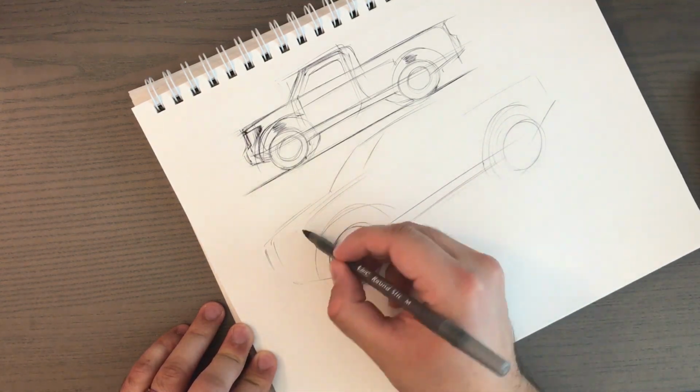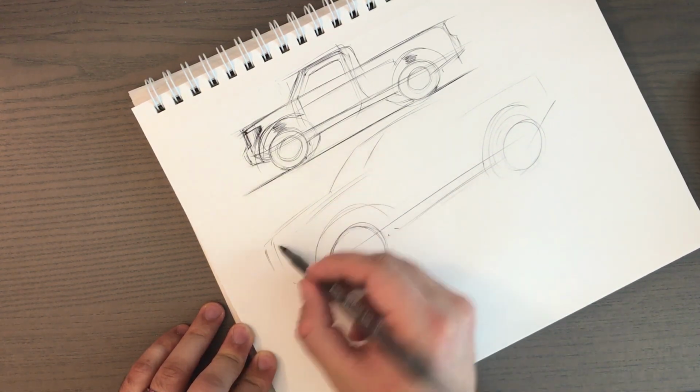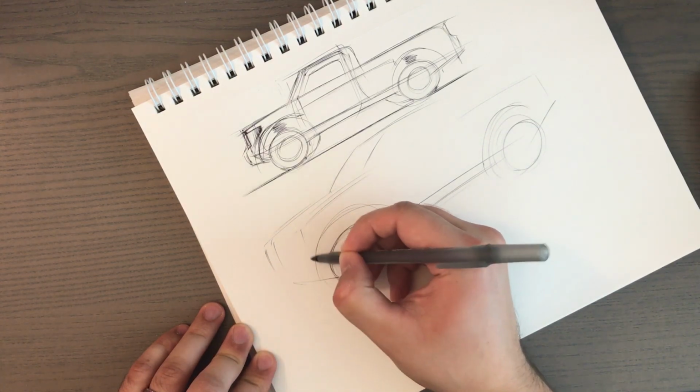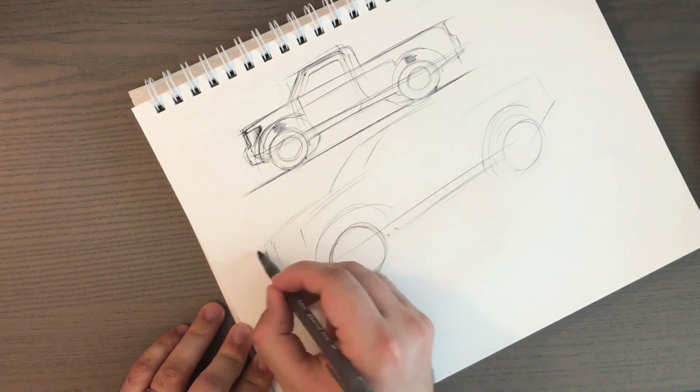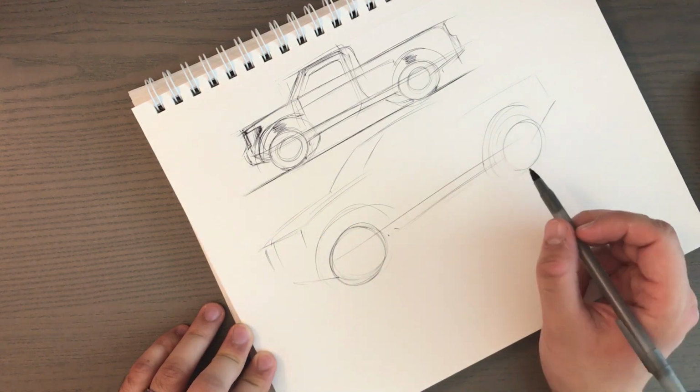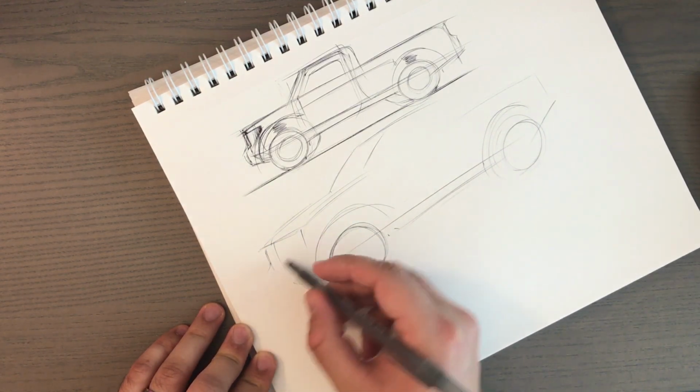We need to cut this front off as well somewhere. Let's cut it off right here. I think we're getting there.